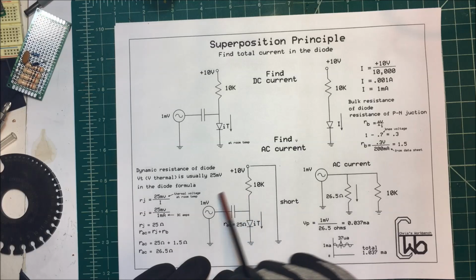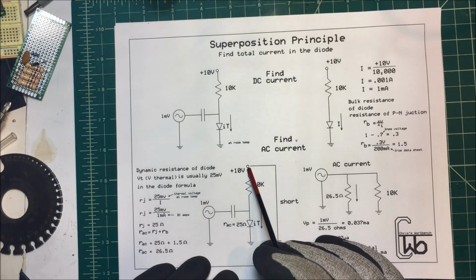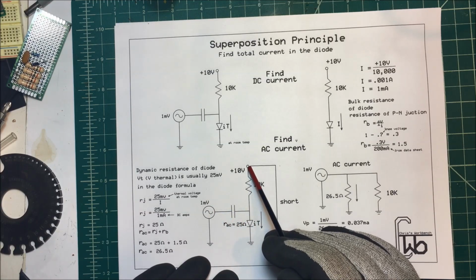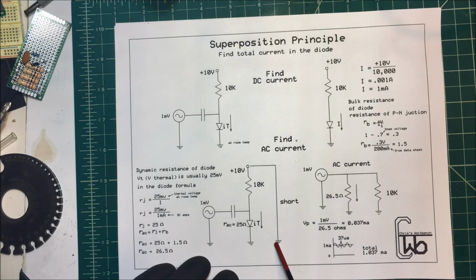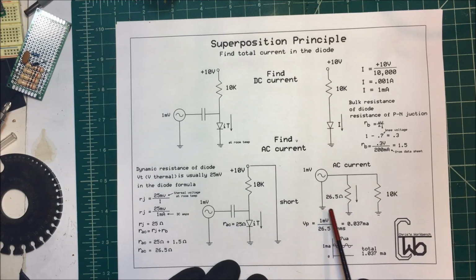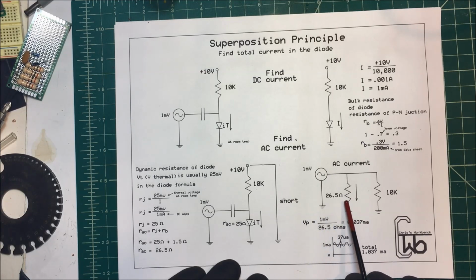Now, here's our AC circuit here. We take our DC feed point here, and we ground that, we short that out here. So our circuit's going to look like this over here. We're figuring this is just a perfect capacitor here. Now, we have to find the AC resistance of the diode here, okay? This is going to be our diode here.